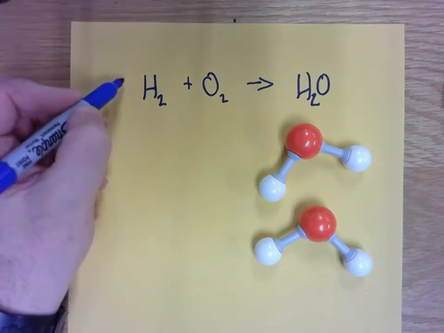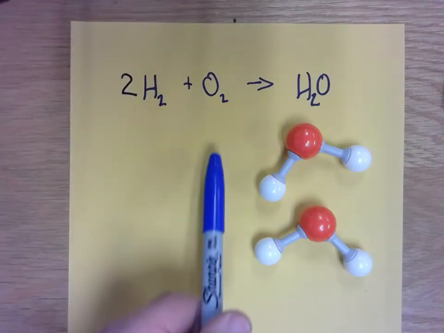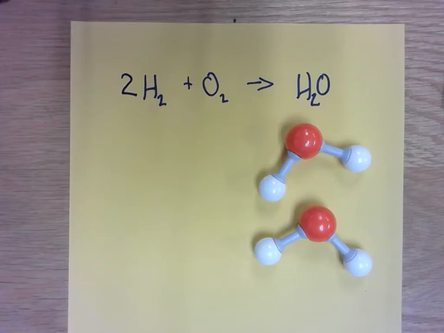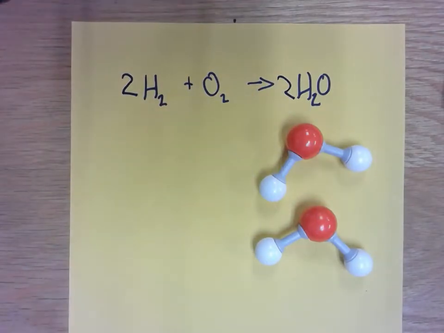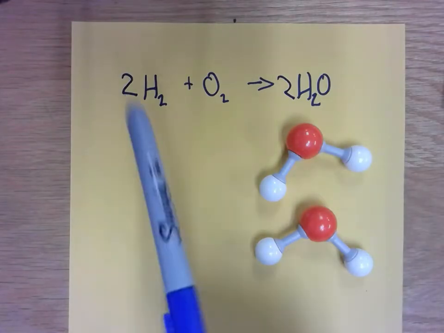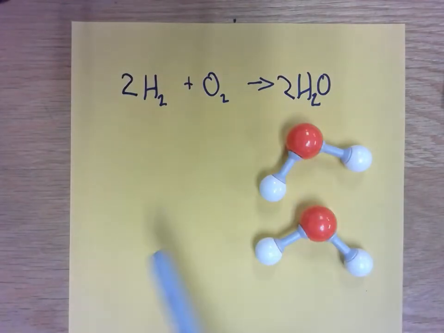and that it actually took two hydrogen molecules to react with one oxygen molecule to give us a total of two water molecules. And hydrogen and oxygen and water are always going to react this way in, by number, a 2:1:2 ratio.